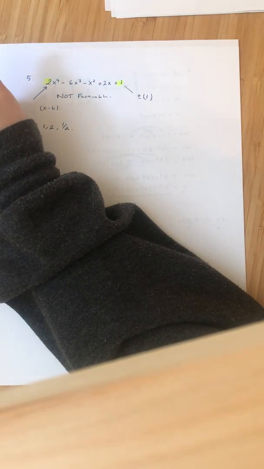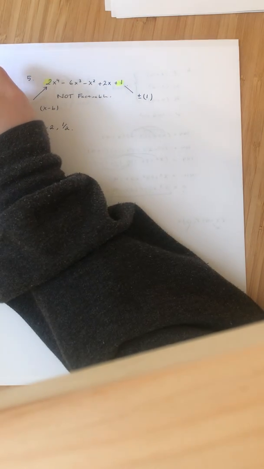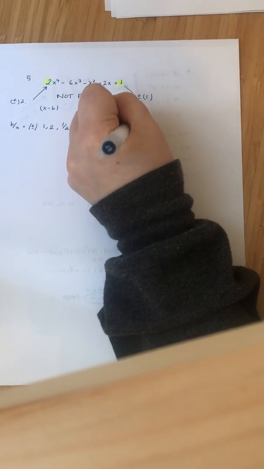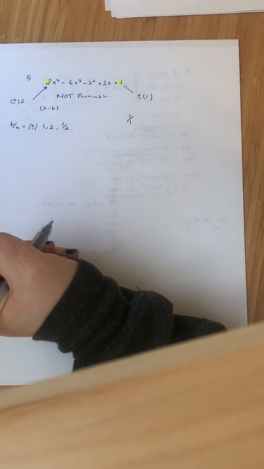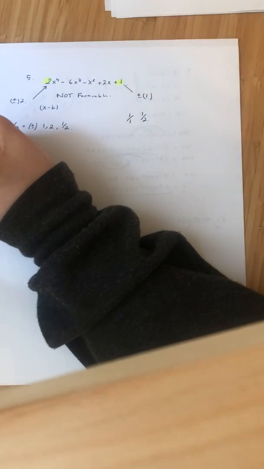So this gives me positive, negative 1, and this gives me positive, negative 2. So 1 over 1 is still 1, and 1 over 2, that's how I get my 1 over 2. So these are my possible options.